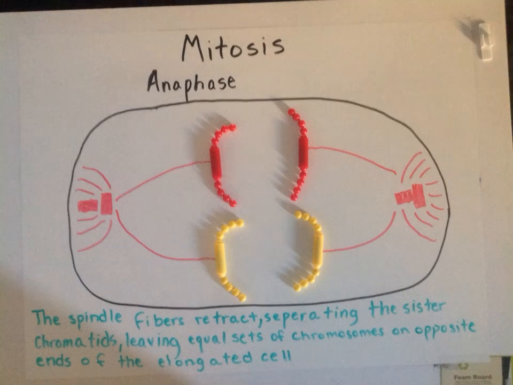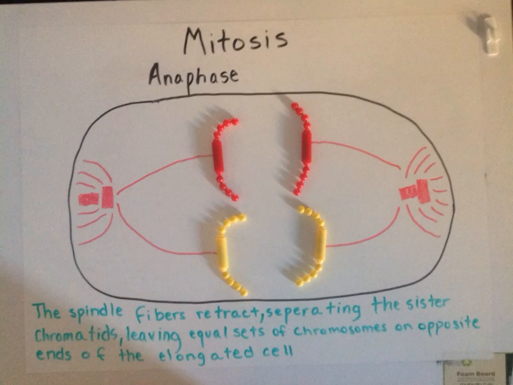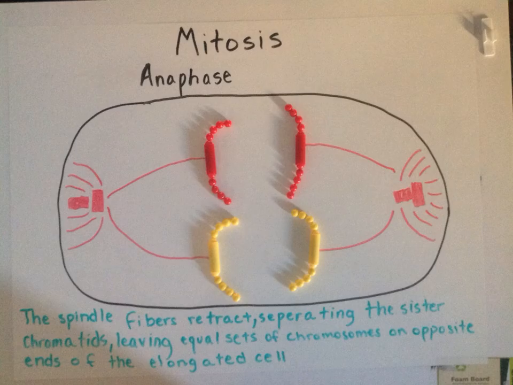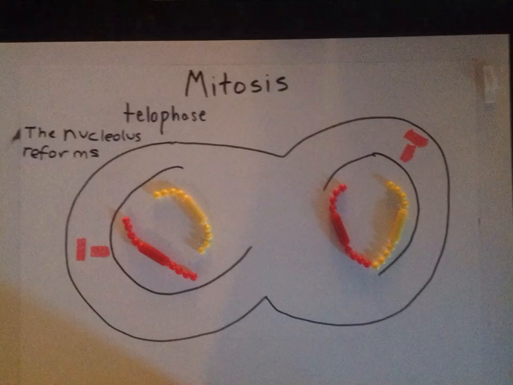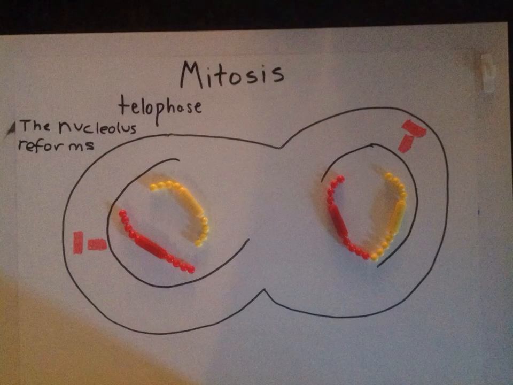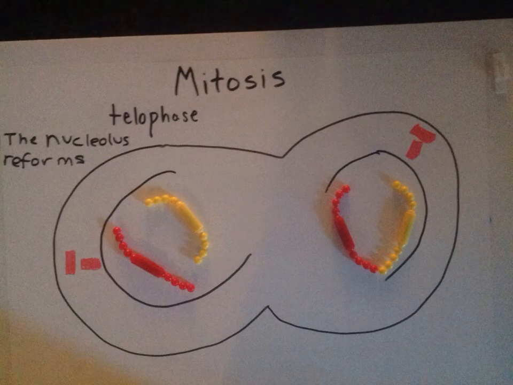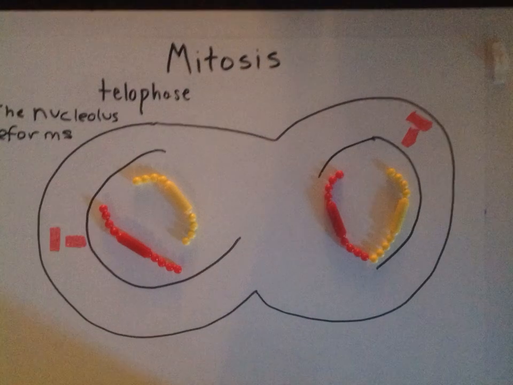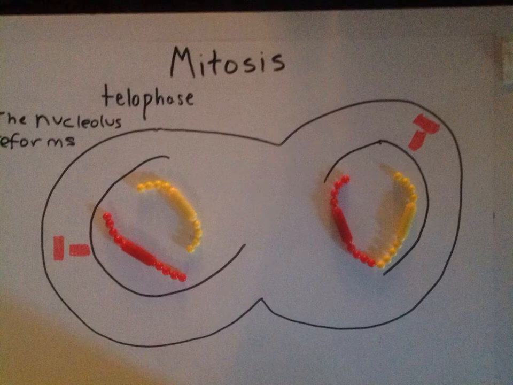The fourth phase is telophase. In telophase, the nuclear envelope begins to reform, the chromosomes begin to relax, the nucleolus reappears, the spindle fibers break down, and the cell begins to pinch inward.